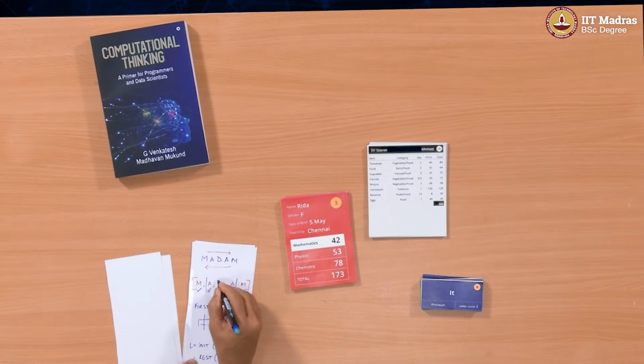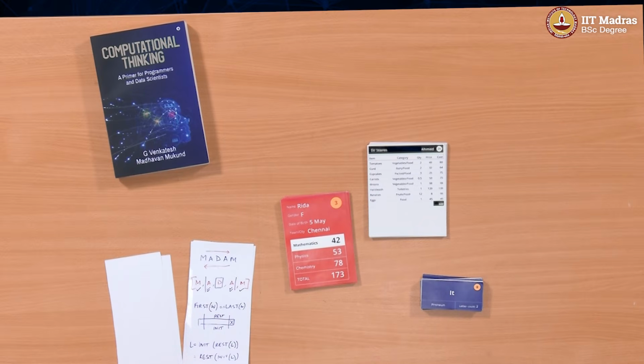So in this case, that's what will happen. You've got M equal to M. When you strip it, in the second step you'll be left with ADA, a smaller list. Now you'll again check the first and the last. A and A are the same. Then you'll come down to this, and now it's only one element, so there's nothing to check. So it stops, and madam is indeed a palindrome.